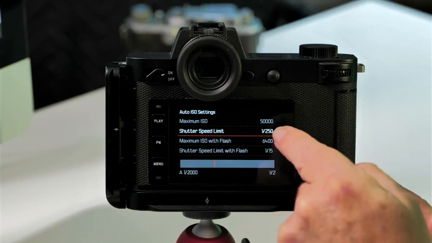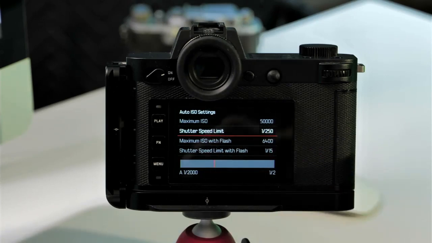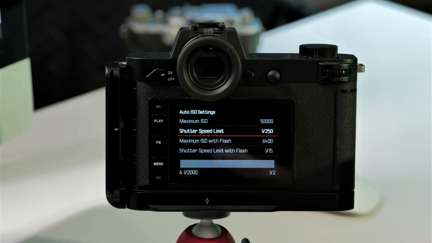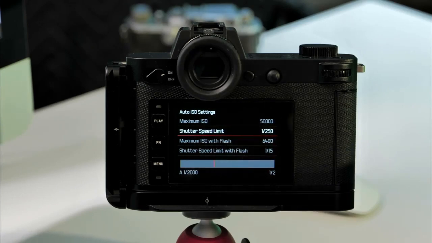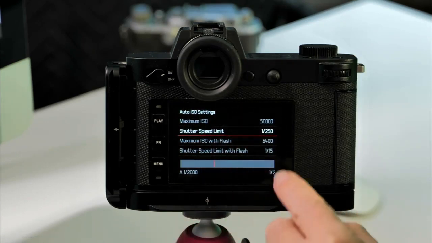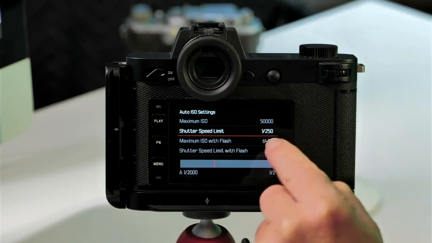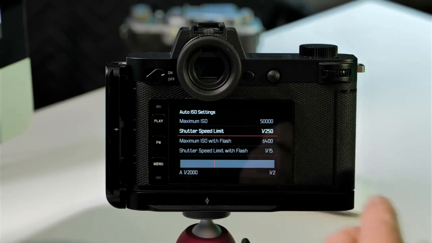The second one is the shutter speed limit. And what this means is when you're shooting in aperture priority, it works in other modes too, but let's just talk about aperture priority. You're setting the aperture and the camera is setting the shutter speed for you. That's the whole point of aperture priority. If the ISO was fixed, that shutter speed could be anything, whatever it needs to be to get a correct exposure. But if you have auto ISO set, that means that this 250th will be the lowest the shutter speed will ever get.